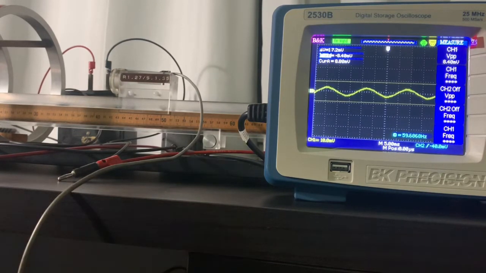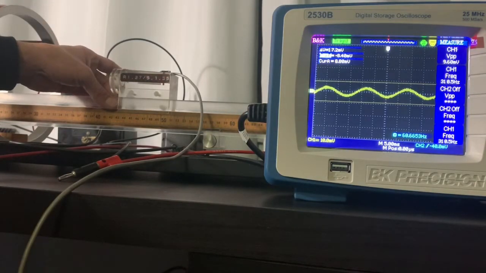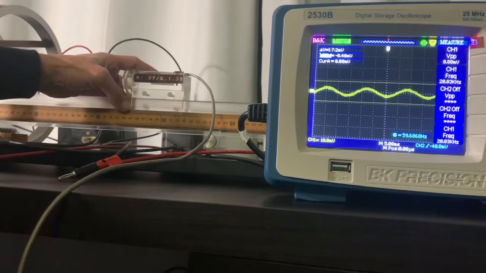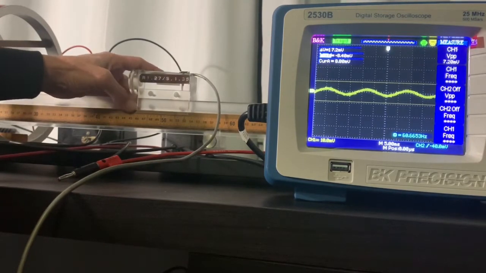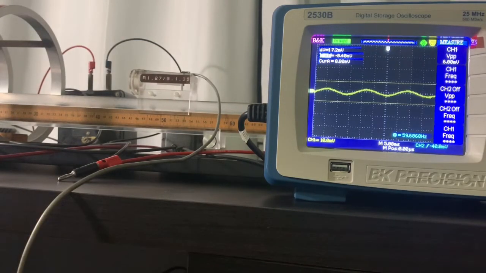Yeah, see, if it was up to me, I would probably go in smaller increments, but that's just me. Another 3 centimeters puts us at 46.0 centimeters.